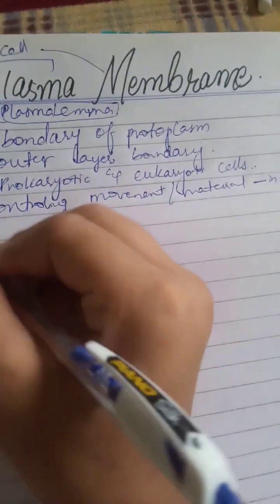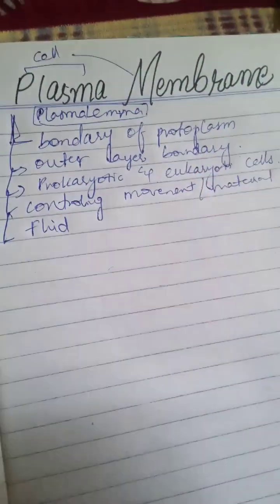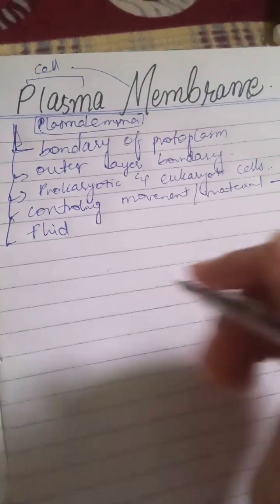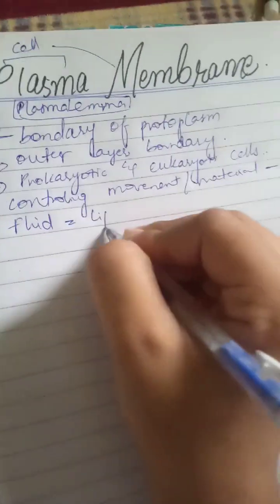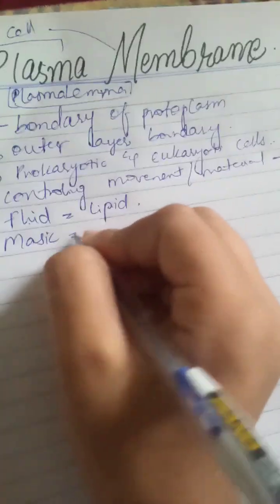And here this is the plasma membrane, but what we'll be talking about is, if I just write fluid here, I'll be explaining the fluid mosaic model as well. So if I just write fluid, that is known as lipid. When I speak about fluid, that is lipid. If I speak about the mosaic, that is known as protein.